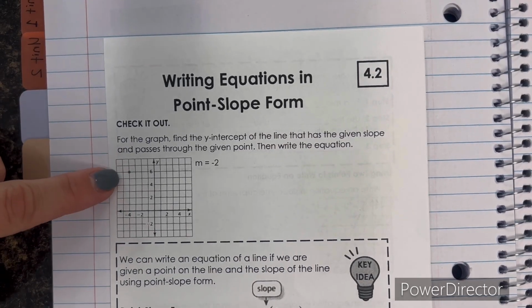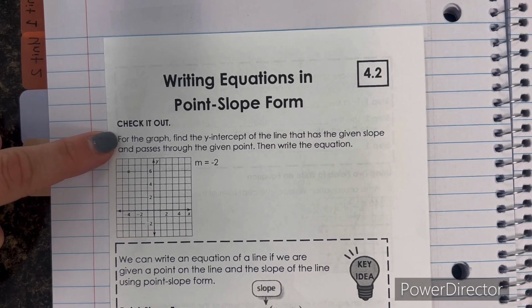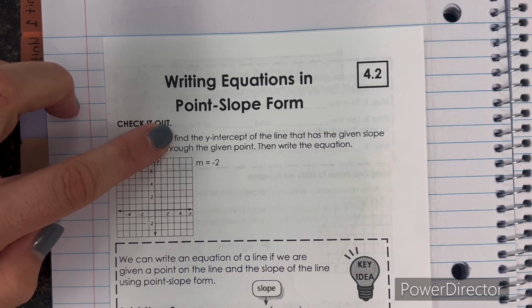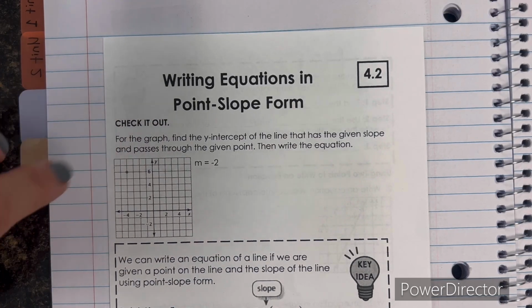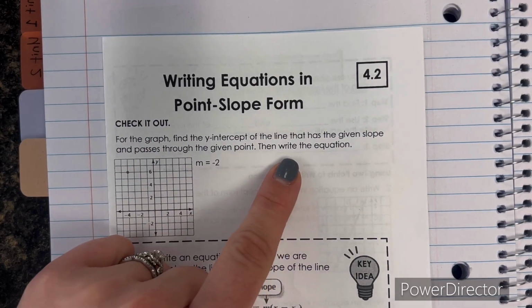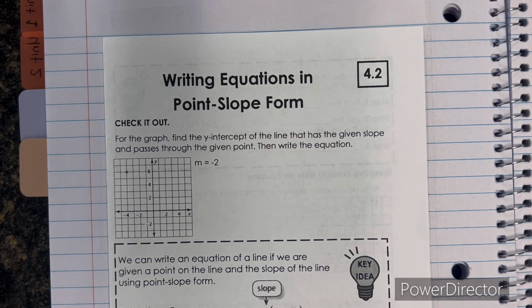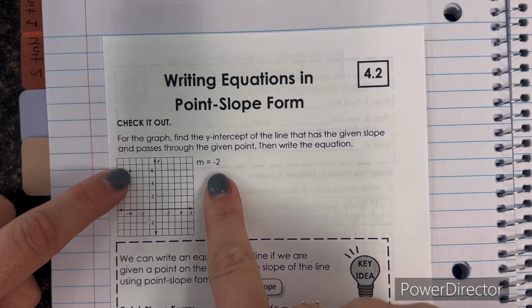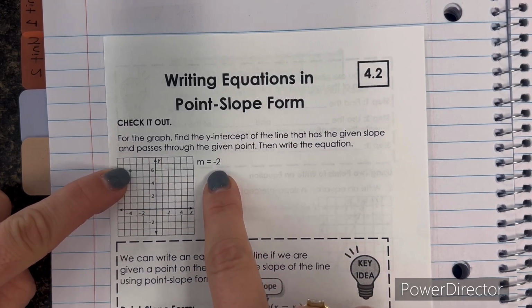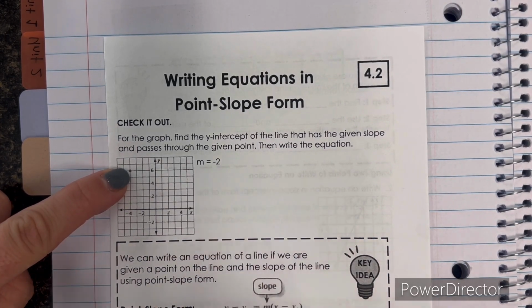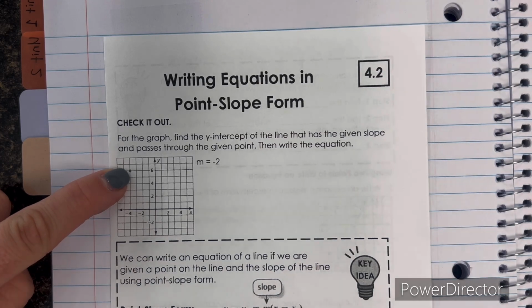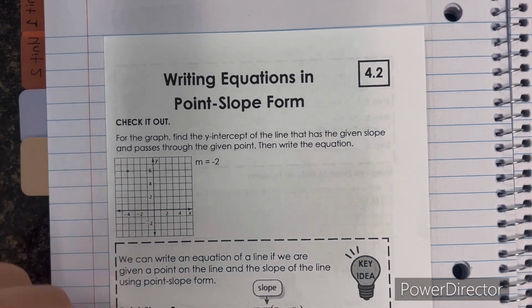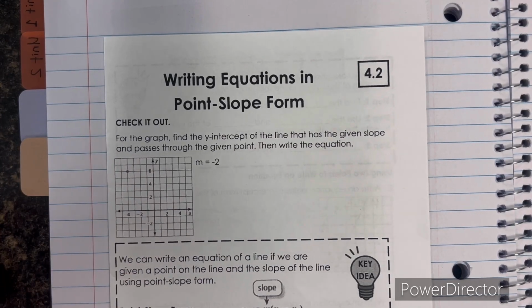So for this check it out example I've got up here, it says for the graph, find the y-intercept of the line that has the given slope and passes through the given point, and then write the equation. So this whole little experiment is to make sure that you understand if you have one single point and a slope, you can graph the line. You can figure out what that line looks like and therefore get the y-intercept and all of the other key features that are out there. So let's go ahead and finish out this line and see where it ends up.